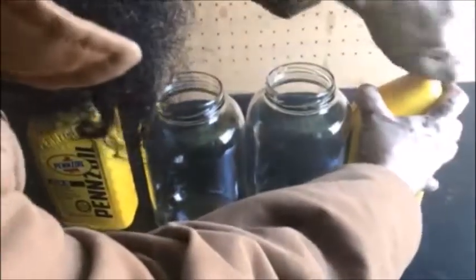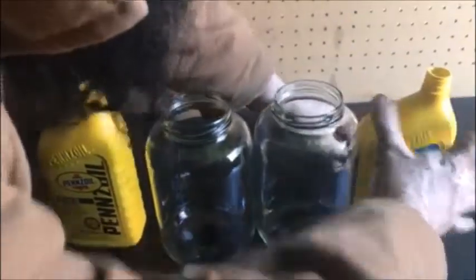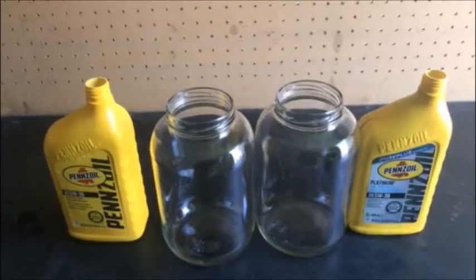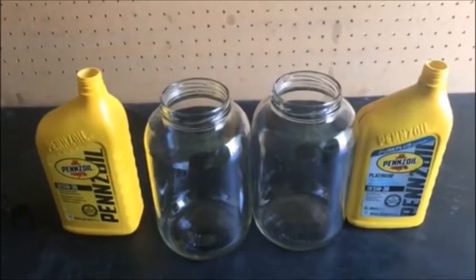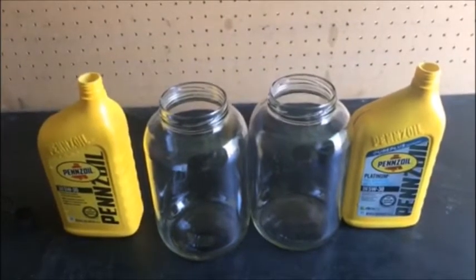Well, 5W30, the 5 is how it flows. The lower the number, the thinner it is. So the 5 shows how it flows in the wintertime when it's cold. The 30 is how it flows when it's hot. And the W designates winter.